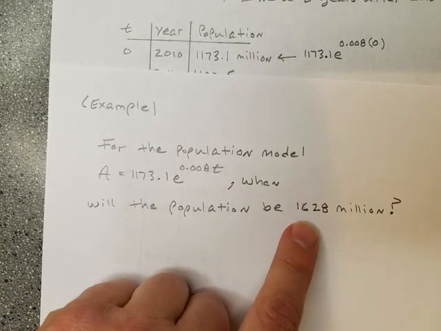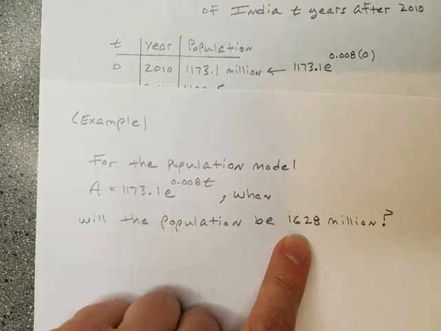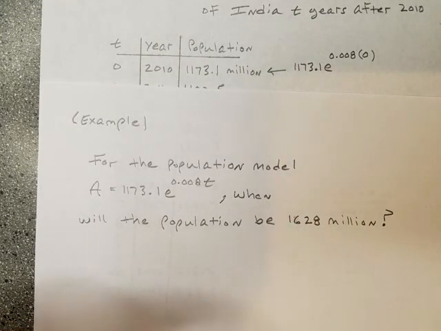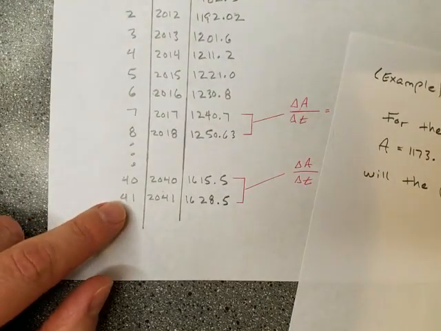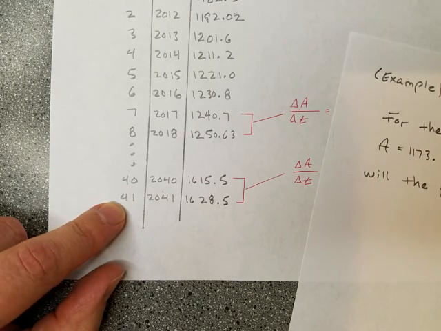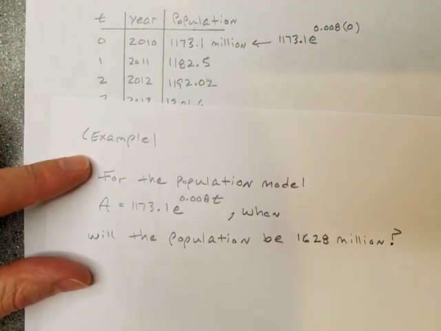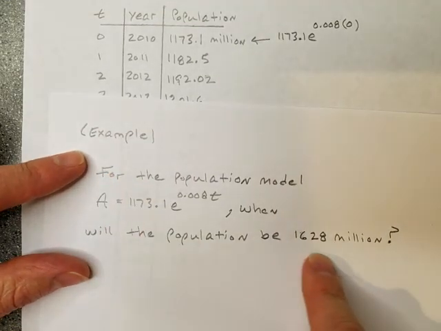When we're learning, I like to start by saying we know the answer to the question, and we're going to learn some technique to verify it. So it's going to be about when t is equal to 41, about the year 2041. That's my answer to this question: when will the population be 1628 million?